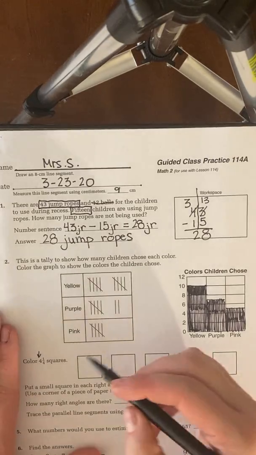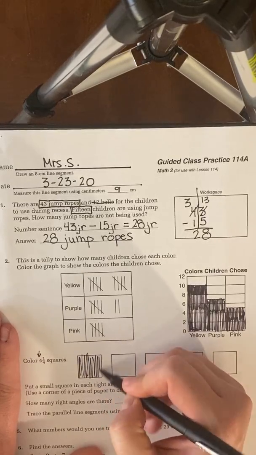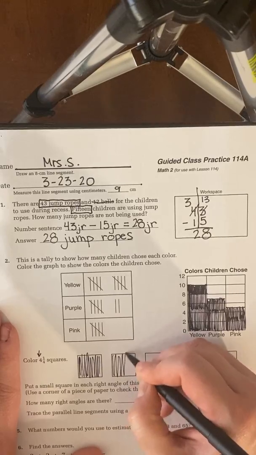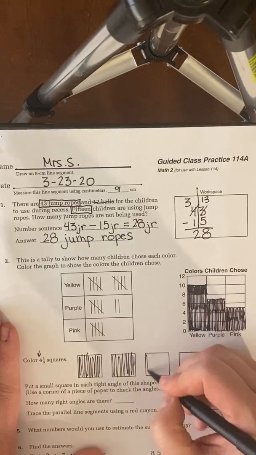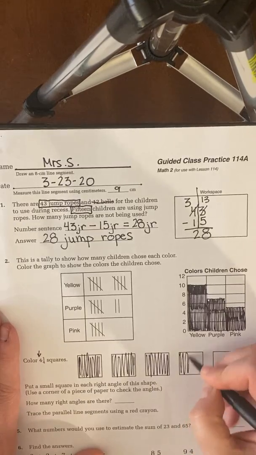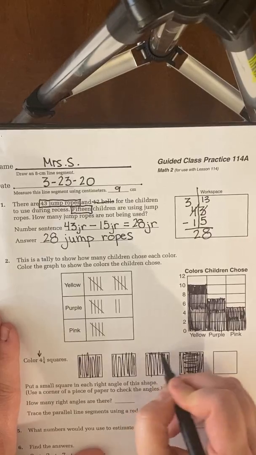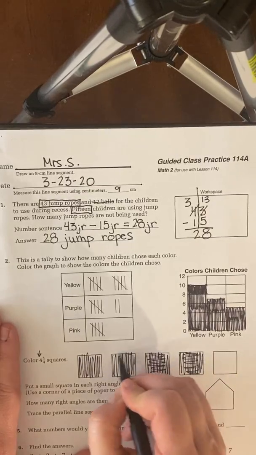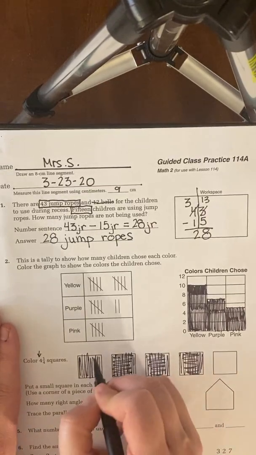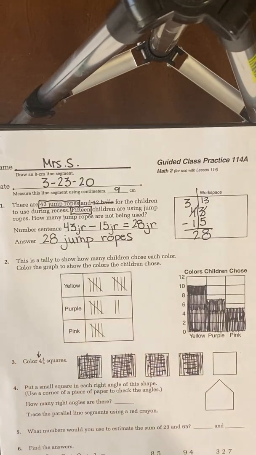So let's go ahead and do that now. So 1 whole square, 2 whole squares, 3 whole squares, 4 whole squares. Okay, now that I have my squares colored in, it says I need 1/4. So what do I need to do first? How many pieces does this last square need to be in?